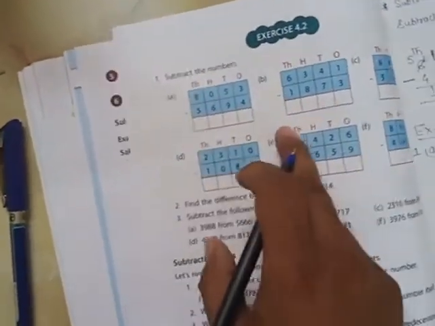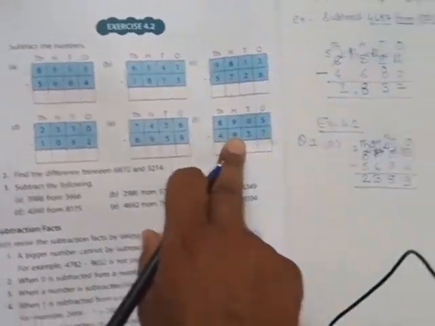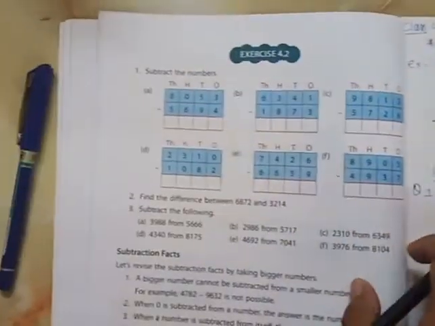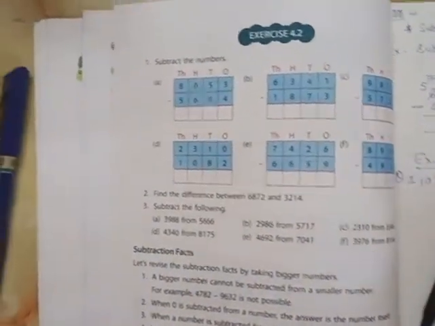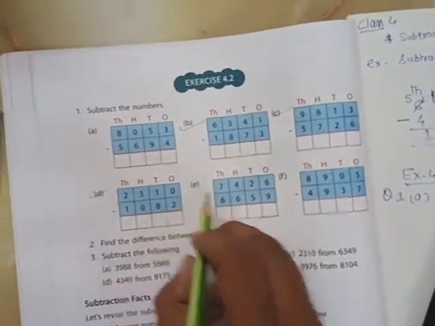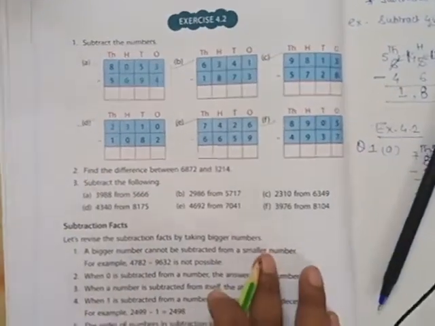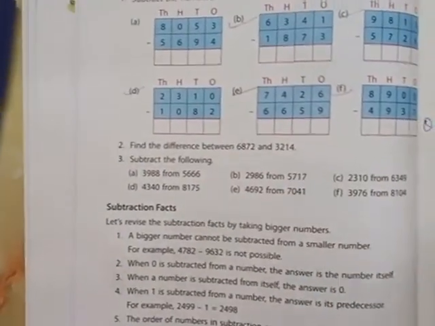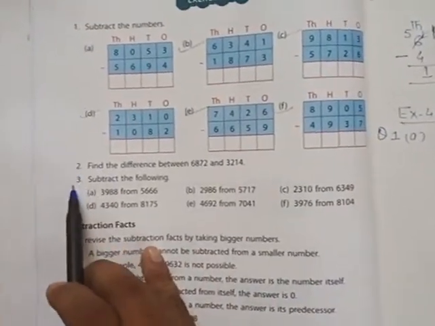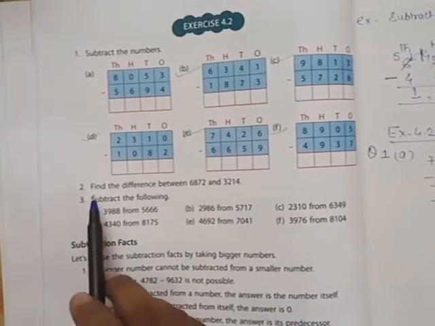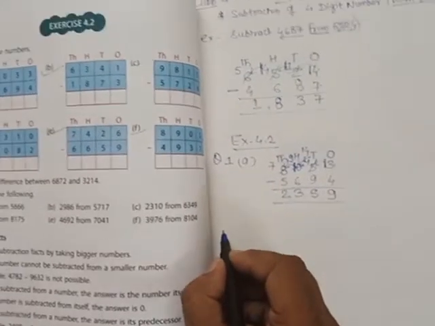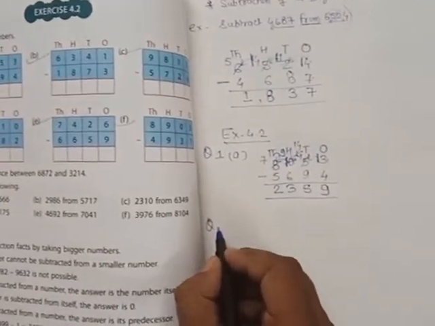Okay, in this same way you have to solve these questions, like I have solved exercise 4.2, first question, A part. So now you have to solve all these questions in your fair notebook, correct? In the same way you have to do all the parts of this exercise, that is second and third. Let me show you how to solve the third question's first part, so you will get an idea how to solve all the questions and get all your doubts cleared.